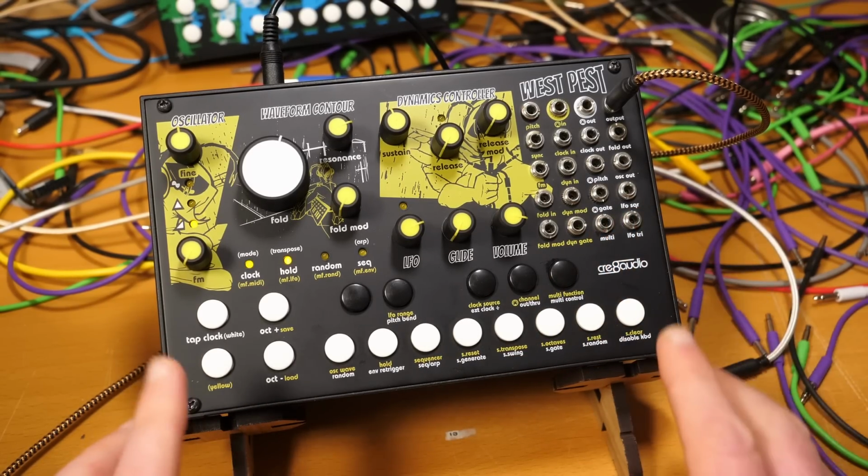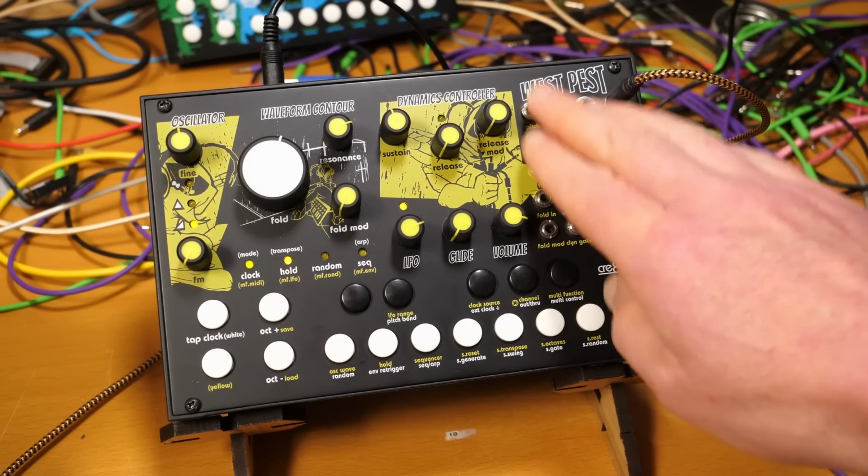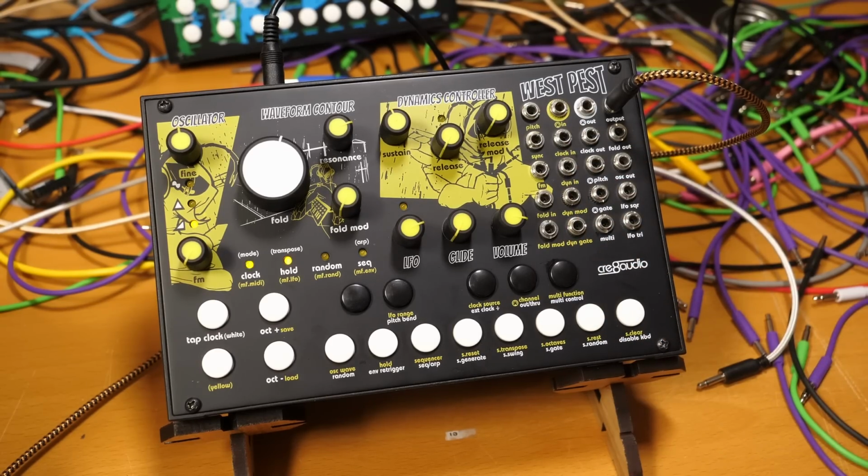There is the multi-function sort of weirdo modulator, which comes from the East Beast. And of course, you've got all of this patching stuff over here, which you can get into if you wish.